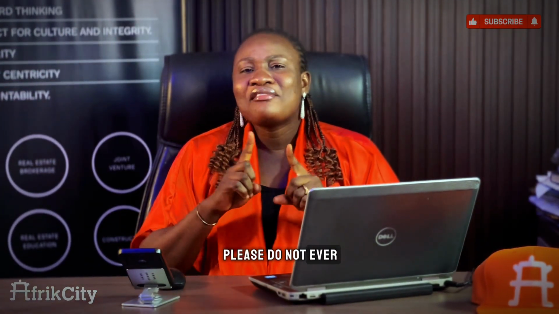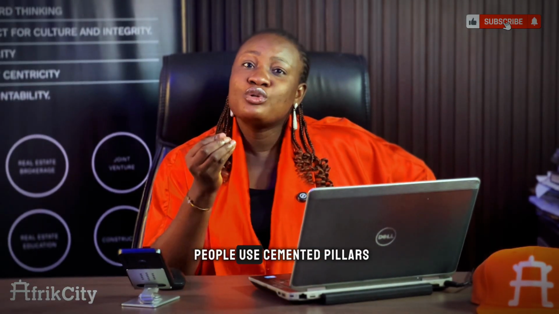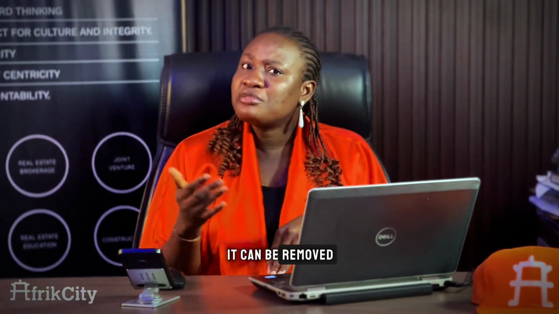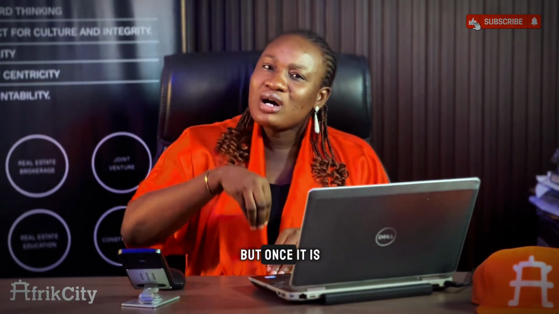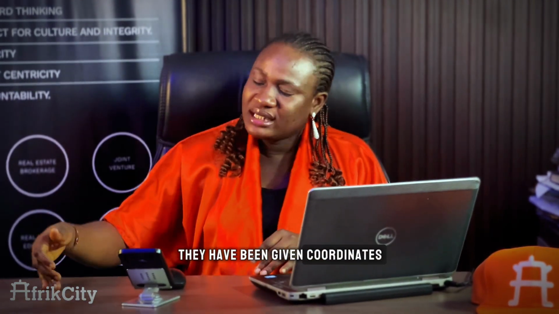Please do not ever agree to that. A beacon, that's why most times people use cemented pillars, because it is cemented in the ground. It can be removed, maybe they break it down, but once it is there in that ground, it will show a mark, a sign that this place has been coordinated. They have been given coordinates.